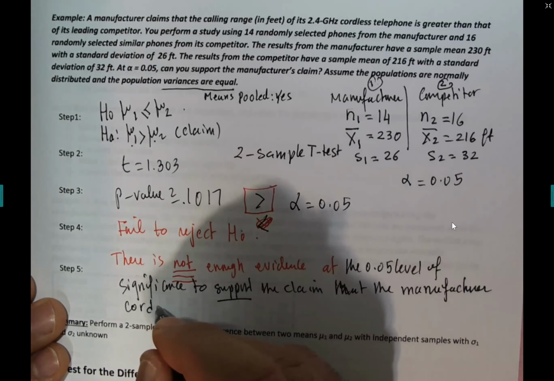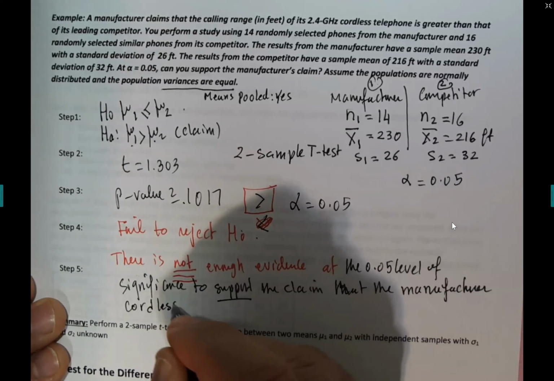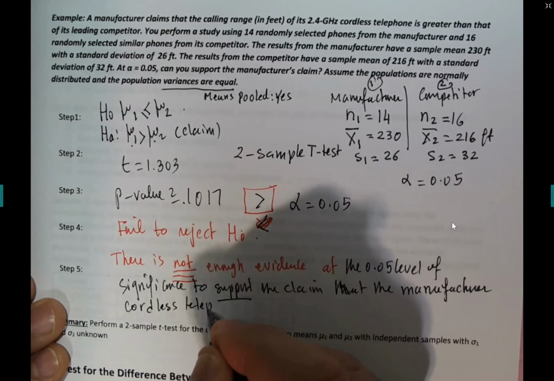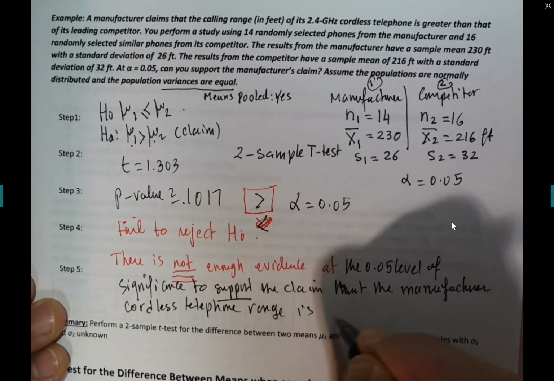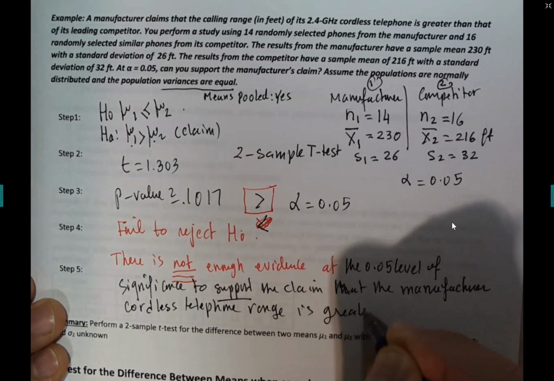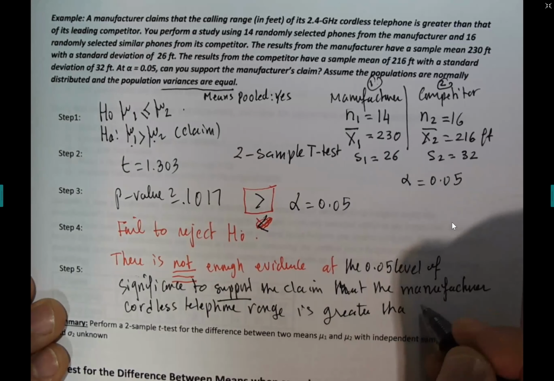I'm just copying and pasting the claim, guys.